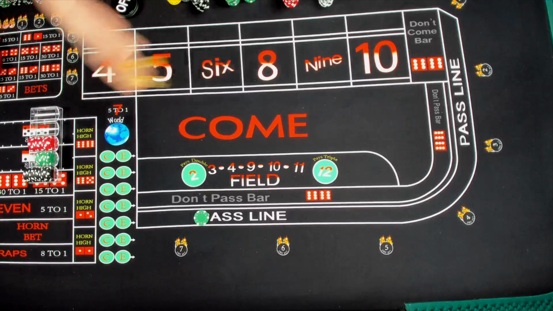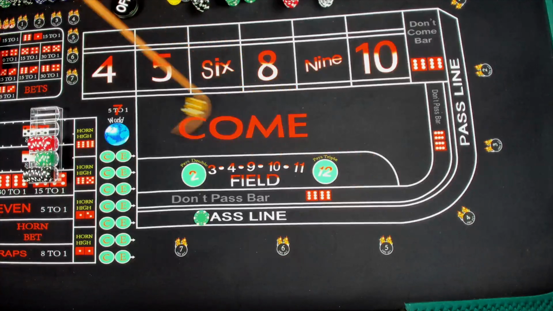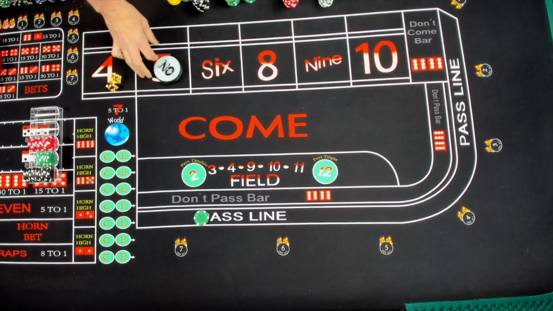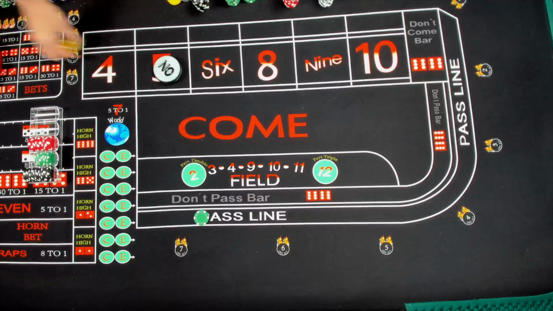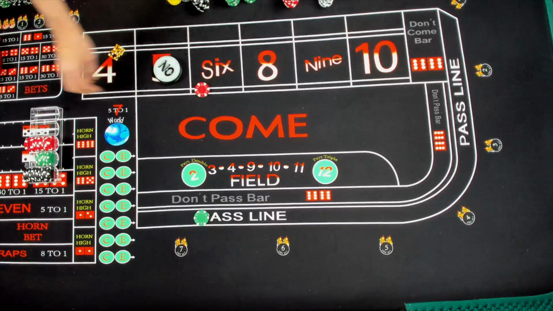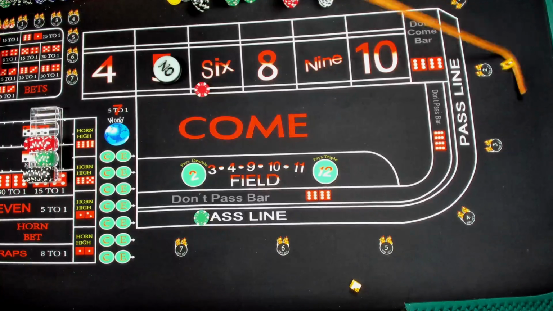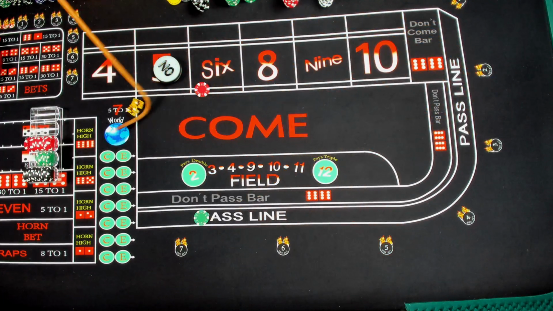All right, we're coming out. And 5. 5's the point. $30 on the 6. And 3 craps.